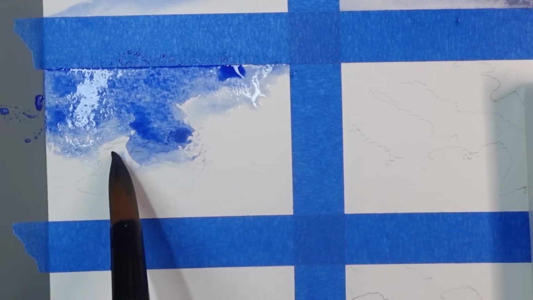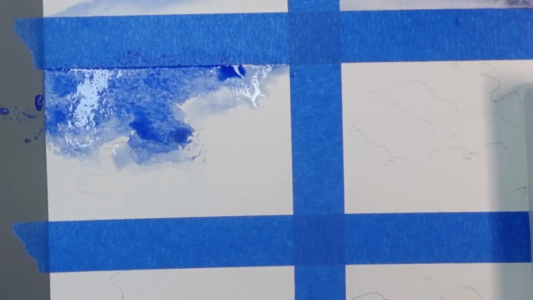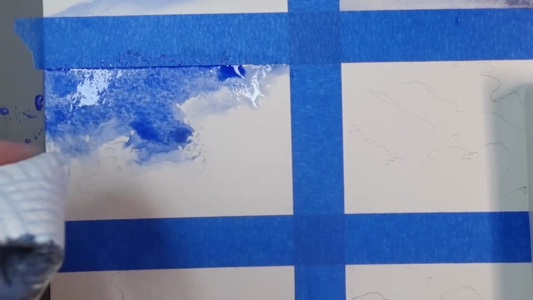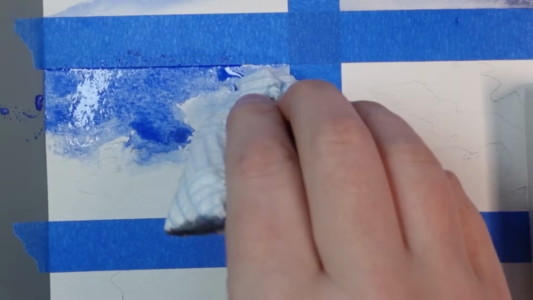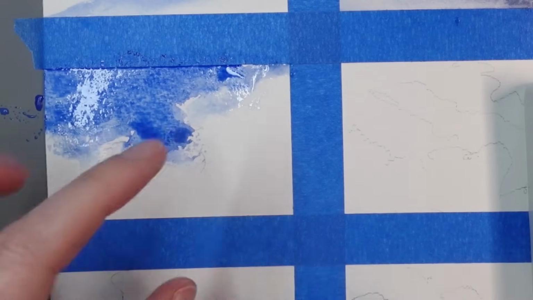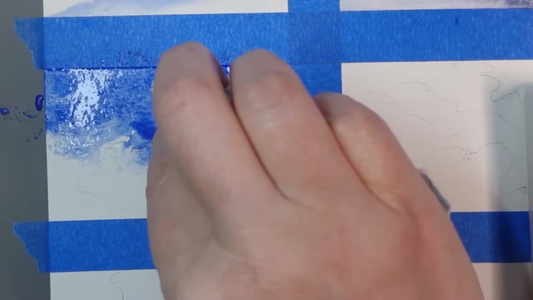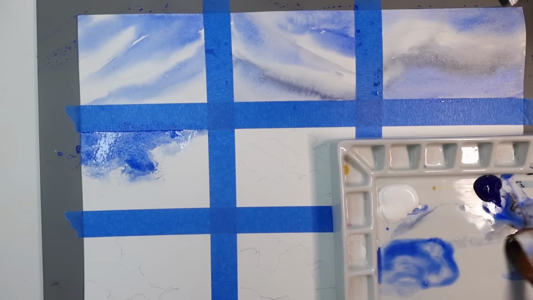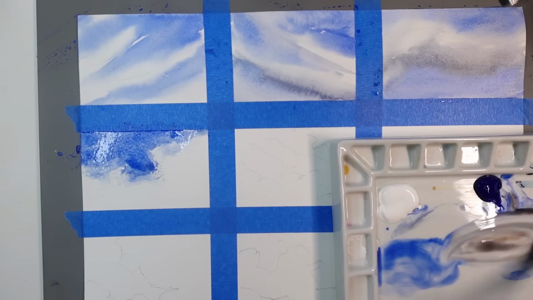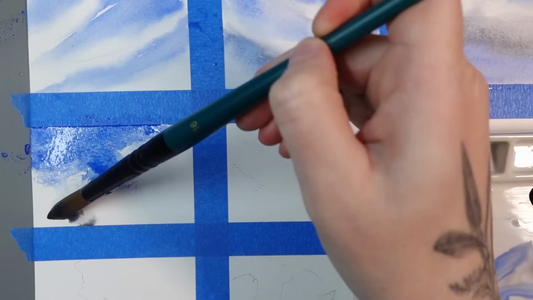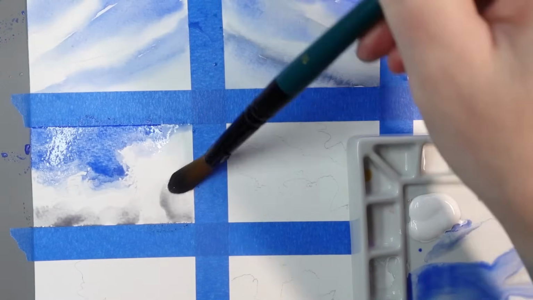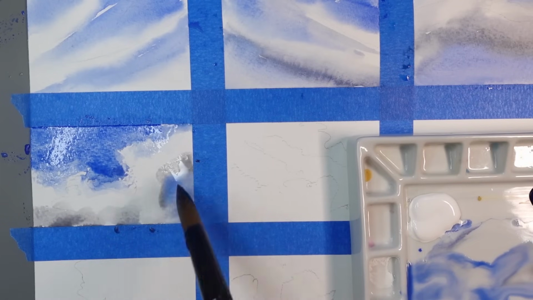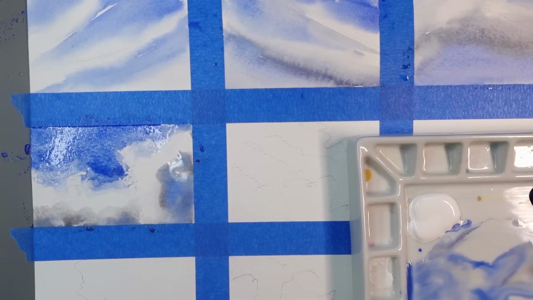And I want a combination of soft edges and hard edges because that's what I see a lot in the sky. And you can also use your paper towel to pick up if there's anything that's bothering you. Or if you want a really bright hard edge, a paper towel can be perfect for that. And a bit of gray, so I'm just adding a tiny bit of burnt umber into my blue, just on the bottom edge of this. And I need to add a bit of blue into there too, otherwise it's too gray.